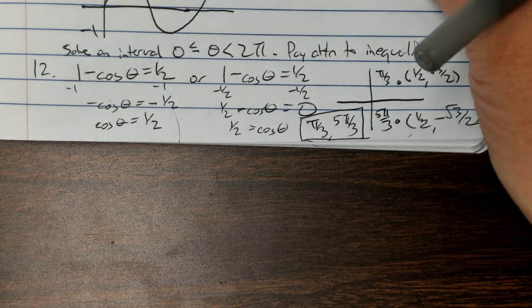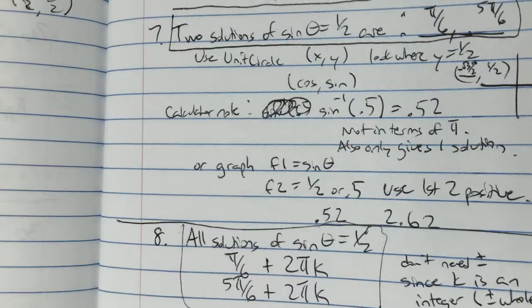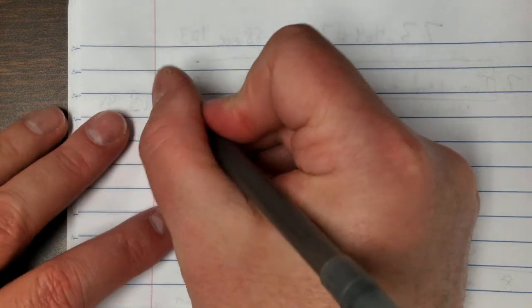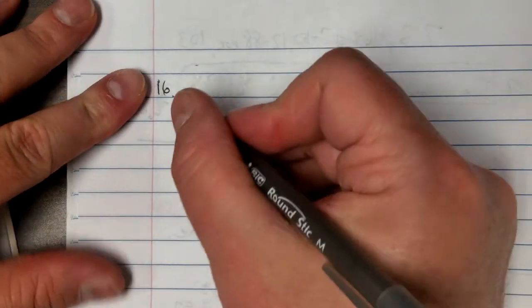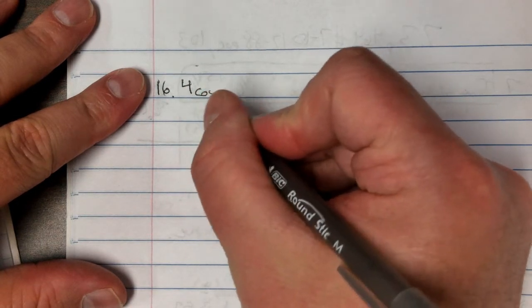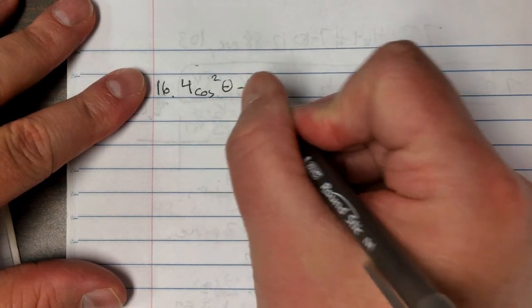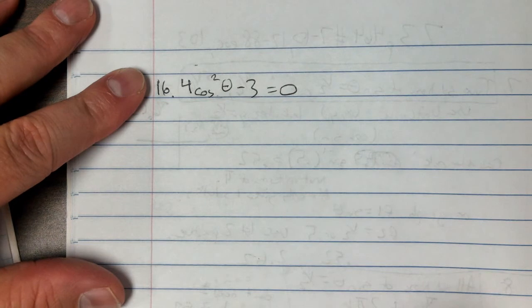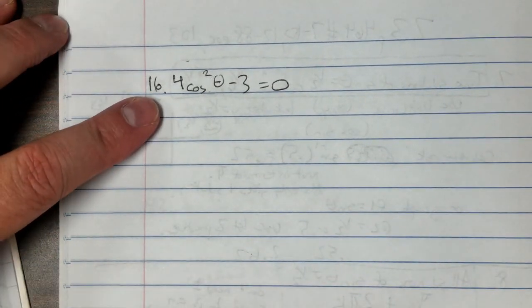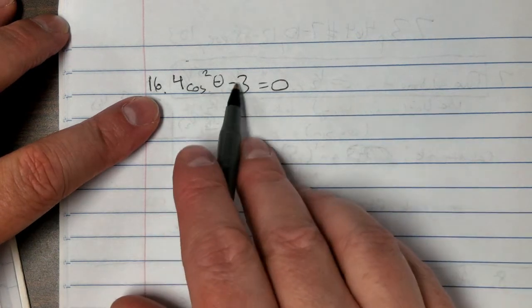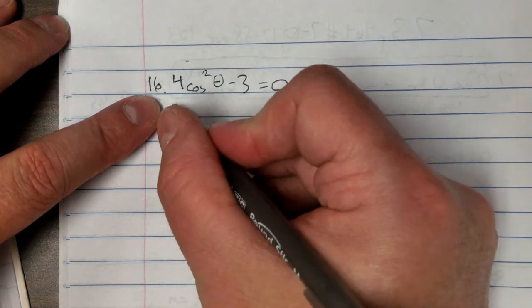Okay, so our next one's number 16. On this one, we have 4 cosine squared theta minus 3 equals 0. So the first thing we're going to do is add 3 to both sides.